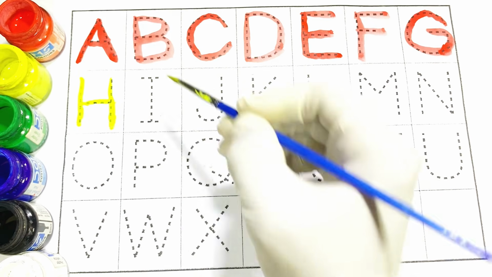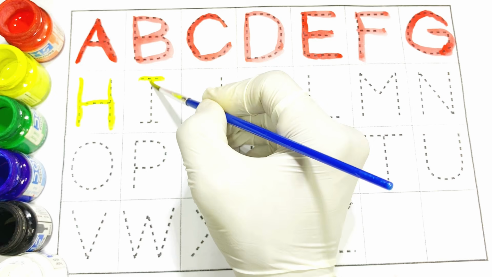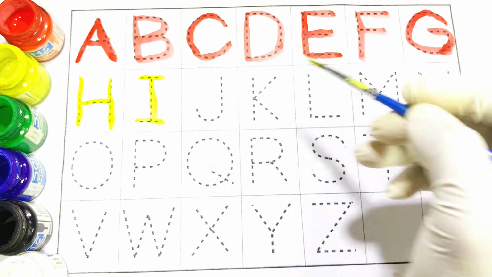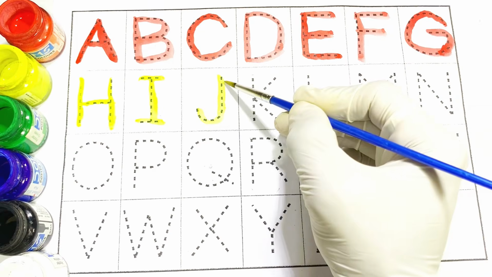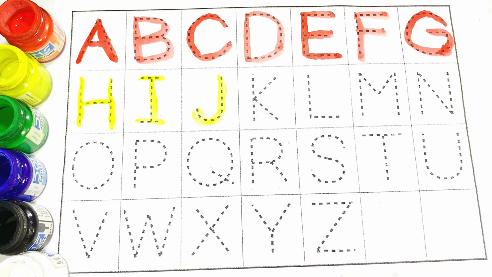H for helicopter. I for ice cream. J for jackfruit. Kids now draw K and use green color.